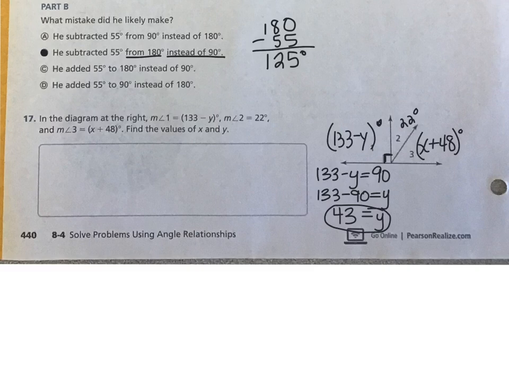Next, let's take a look at angles 2 and 3. Angles 2 and 3 must also be 90 degrees because the only way to get a straight line here for all the angles together is if they all total 180. And if part of that right here is already 90, then the other part must also be 90. So you can use the relationship that angle 2 and angle 3 are also complementary angles in order to find the measure of angle x.